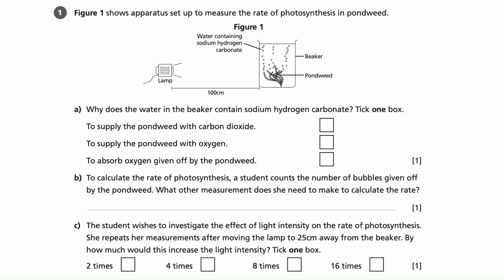Question 1. Figure 1 shows apparatus set up to measure the rate of photosynthesis in pondweed. We can see we've got figure 1 here with a lamp, a 100 centimetre difference, so 1 metre. Water containing sodium hydrogen carbonate. Now we know that sodium hydrogen carbonate will provide a source of carbon dioxide for photosynthesis.